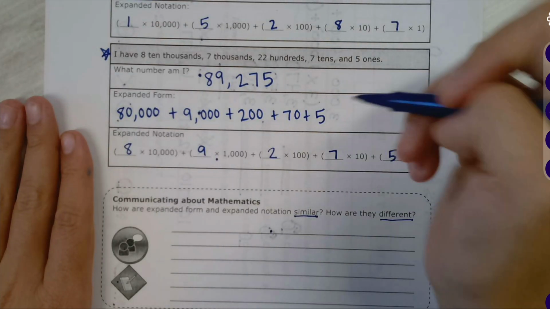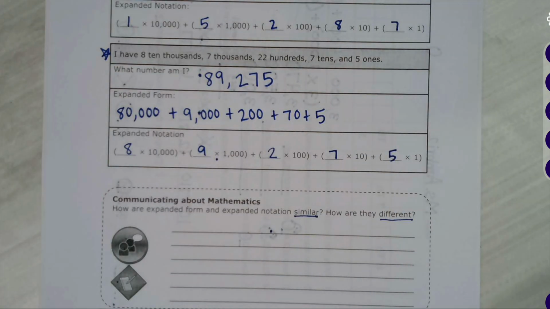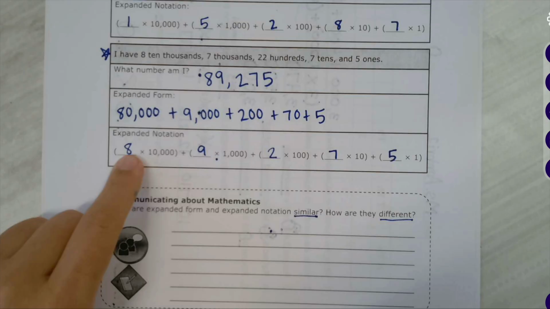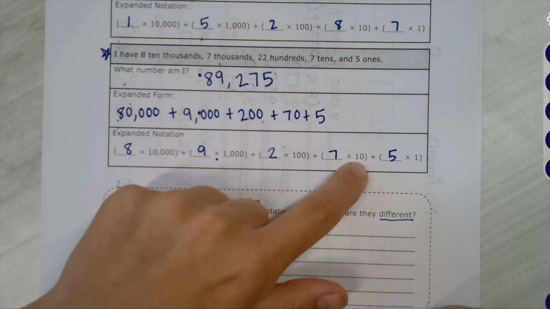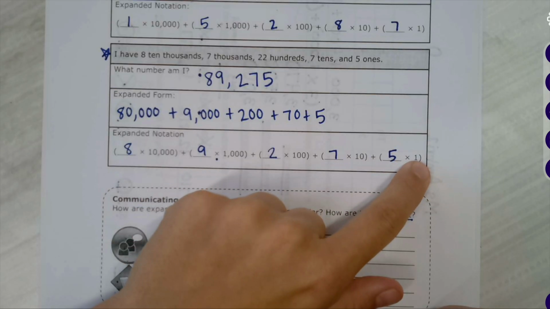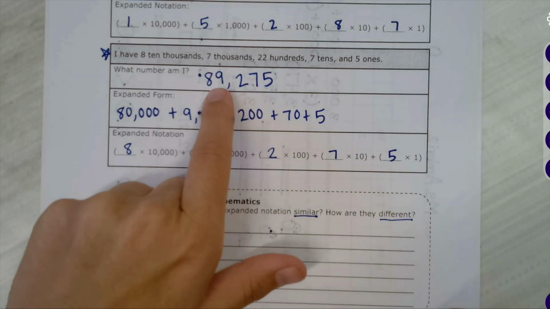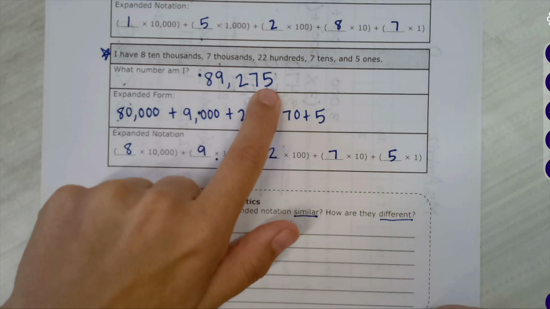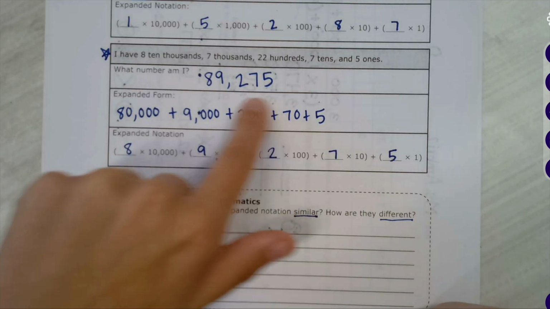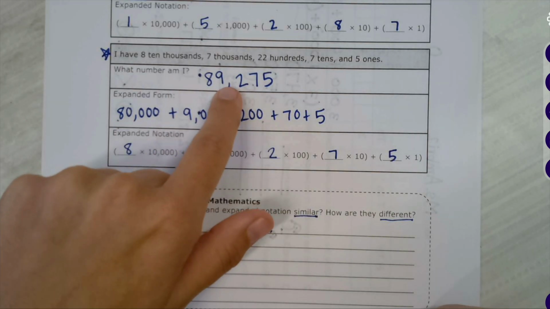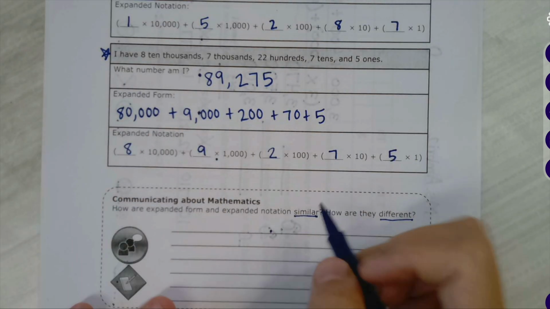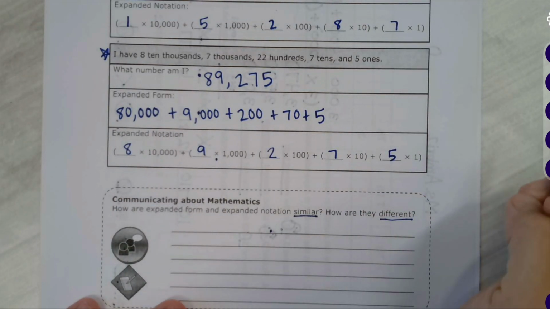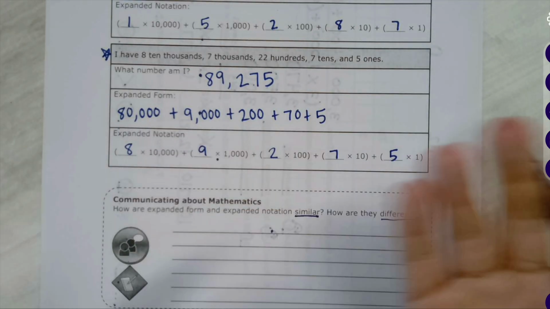Well, I know even though we write them differently, they represent the same number, like 8 groups of 10,000, 9 groups of 1,000, 2 groups of 100, plus 7 groups of 10, plus 5 groups of ones. This still means 89,275. And so does this right here. All of this means the same number. We just represent it differently. So I know that's something similar. Can you think of how else they're similar?